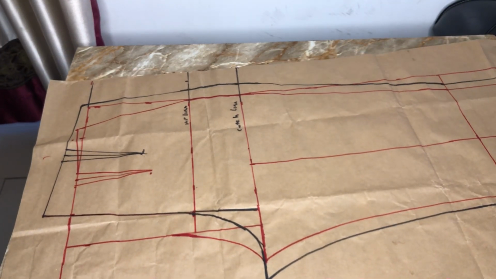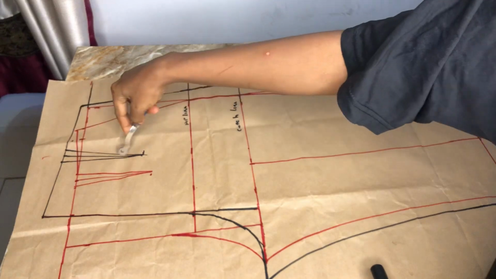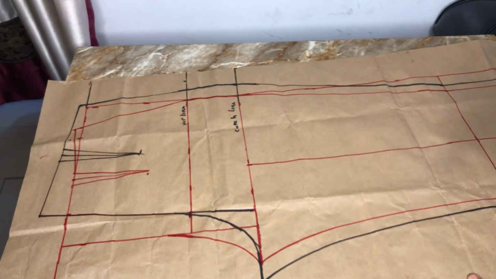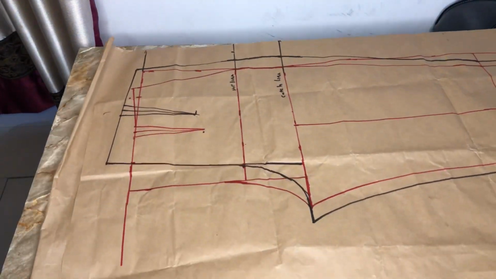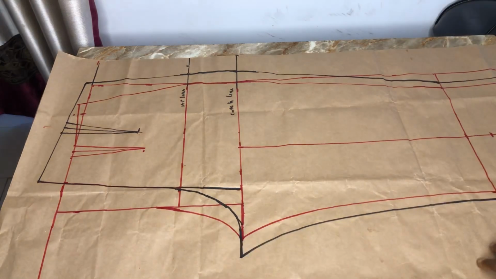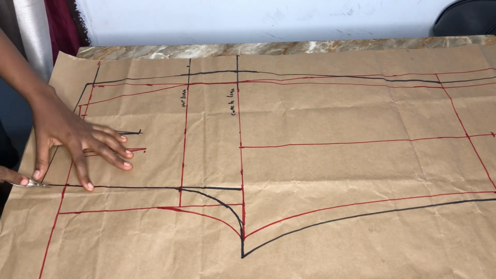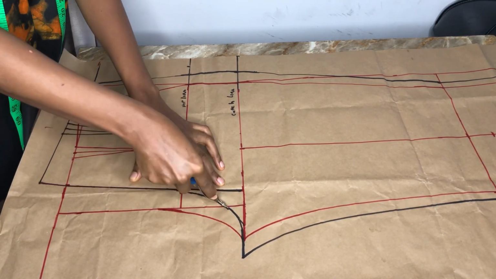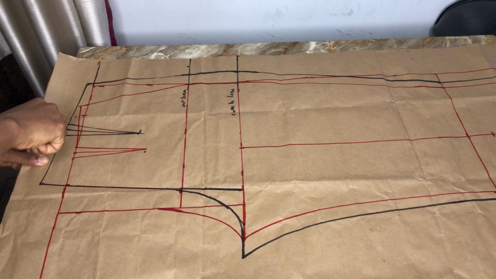Now to do this you need a tracing wheel. Make sure you trace out all the black line. You have to trace everything out just the way you see it on the paper. So you get another pattern paper, place the one you've drafted on the other one, then use your tracing wheel to trace out. Make sure you trace out everything, so as you're tracing it is reflecting on the other paper.